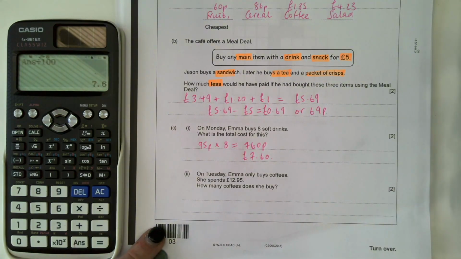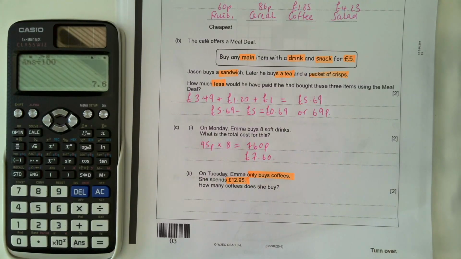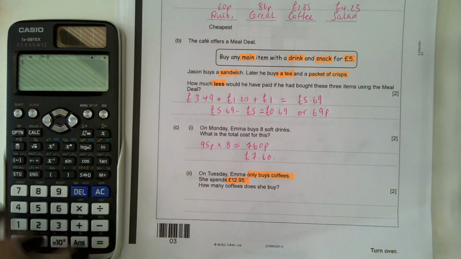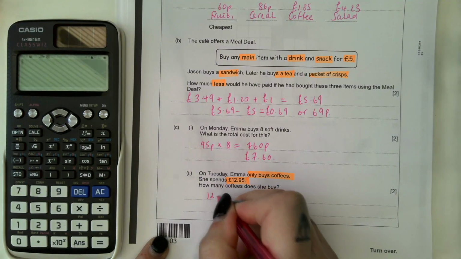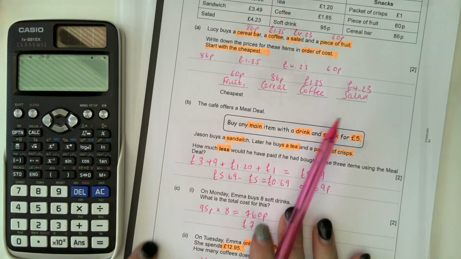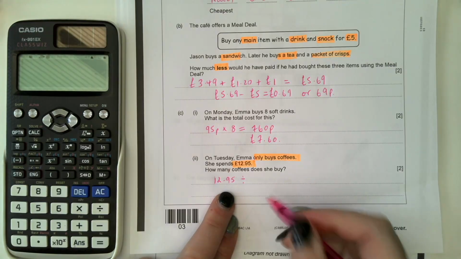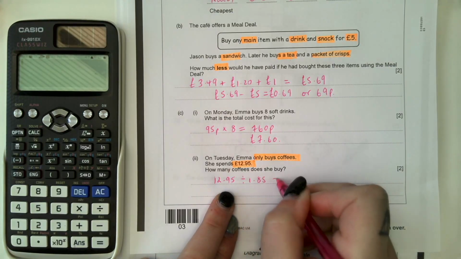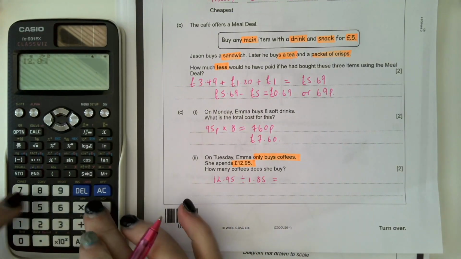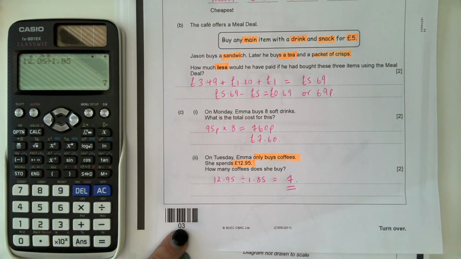On Tuesday, Emma only buys coffees. She spends £12.95. So only coffee, and she spends £12.95. How many coffees does she buy? So we're going to do £12.95 divided by the price of a coffee. So if we go back to our table, coffee is £1.85. So we're going to do £12.95 divided by £1.85. Which is 7. So she bought 7 coffees.